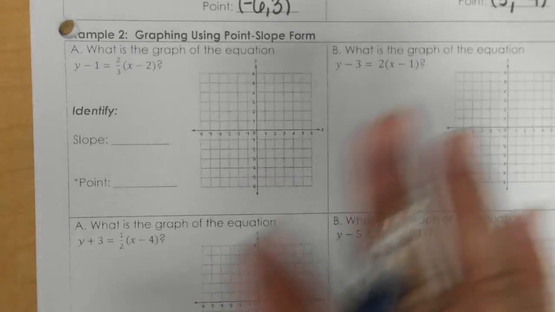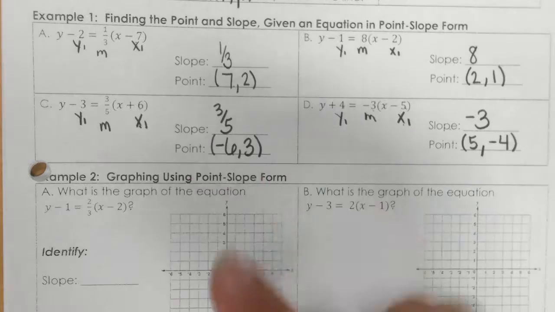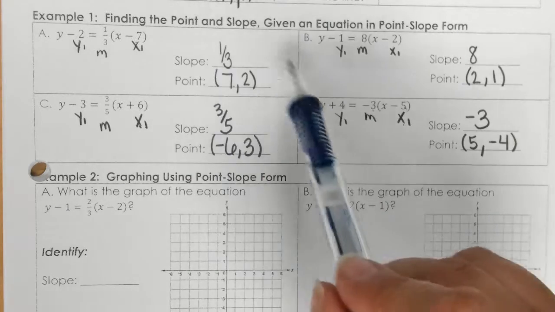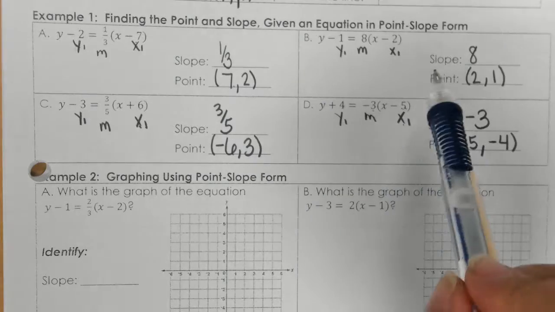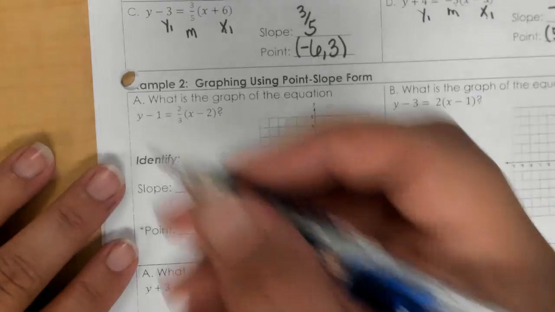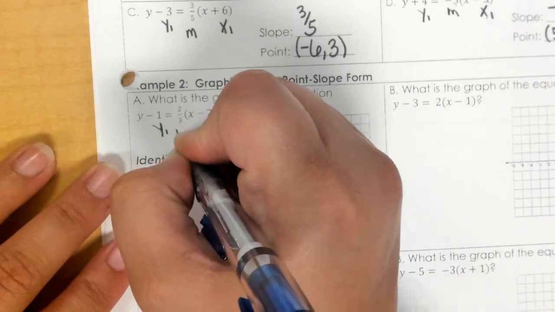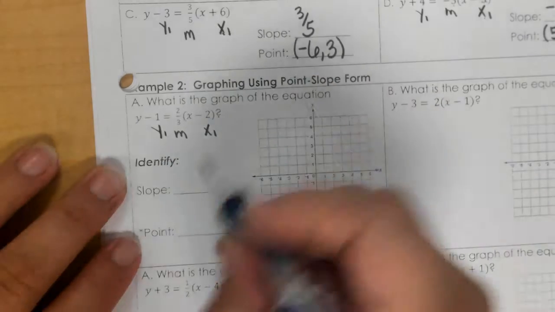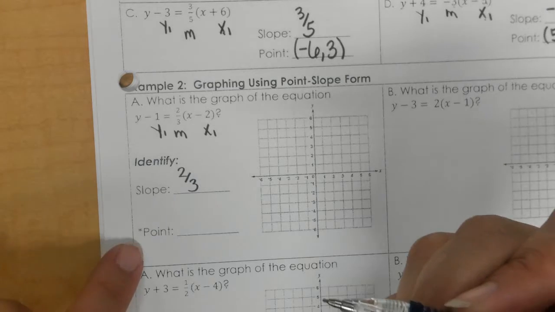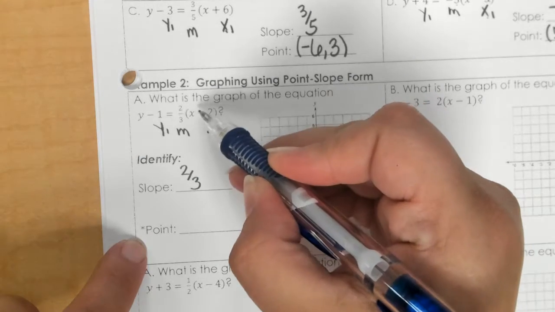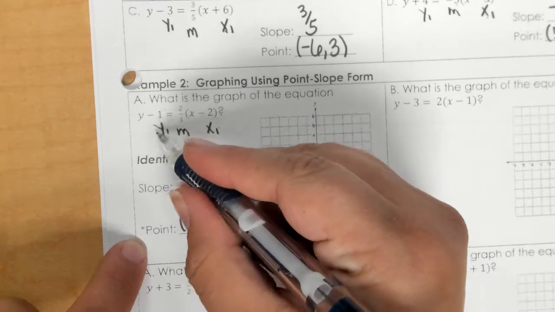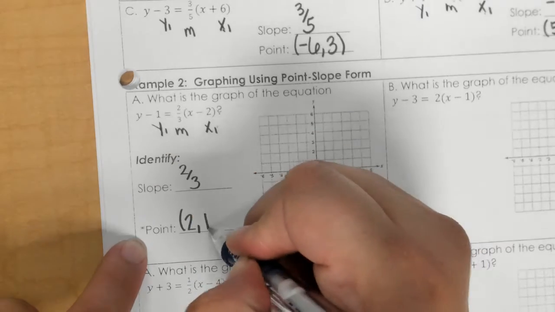Okay. So for example 2, the reason I did this is because in order to graph in point-slope form, you have to know how to get this information. So down here, I'm going to do the same thing. I'm going to label it. So y1, m, x1. My slope is already a fraction, 2/3. My point is the opposite of that, which is a +2. And then the y, so the opposite of -1 is 1.